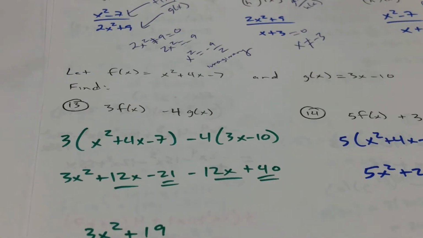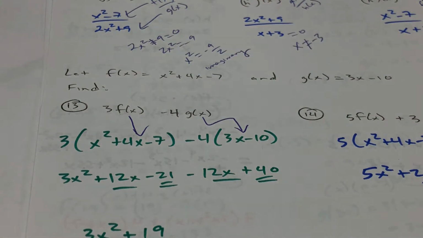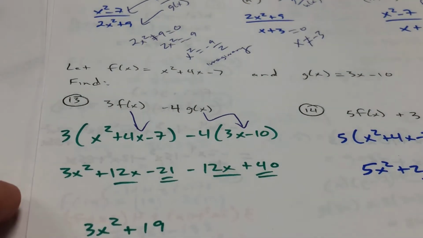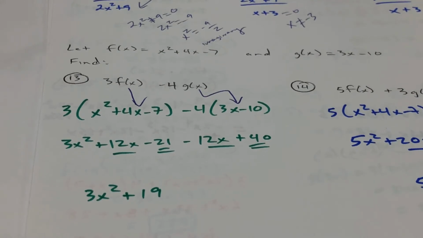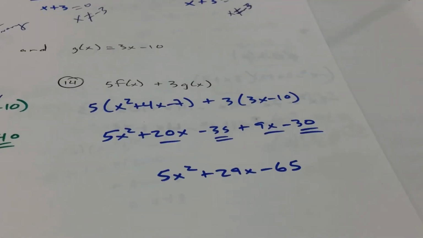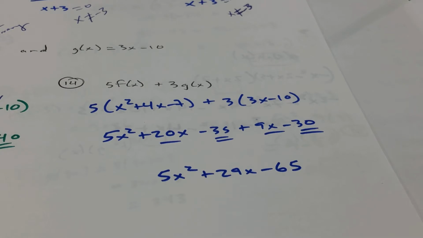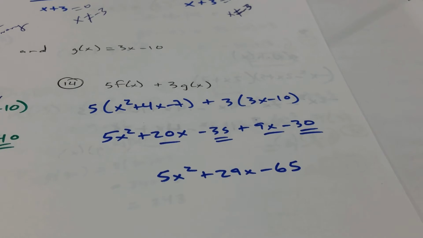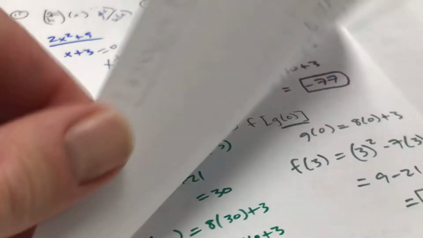All right, then here, page 2, 3 times I write what f of x is, minus 4 times I write what g of x is, and then I just do that algebra. All right, just distribute. I'm going to pause that. 14, 5 times f of x plus 3 times g of x. Then I just distribute. If I made a boo-boo, let me know in class if there is an arithmetic error.